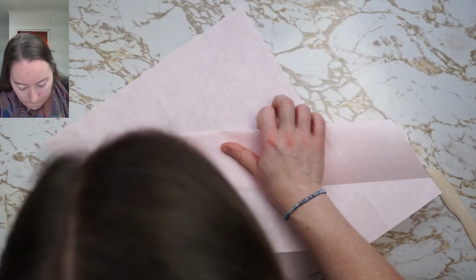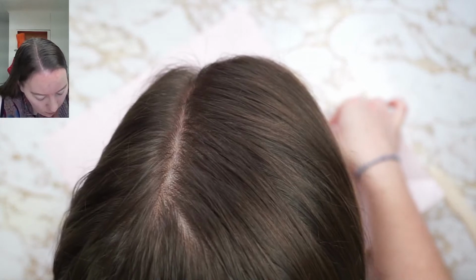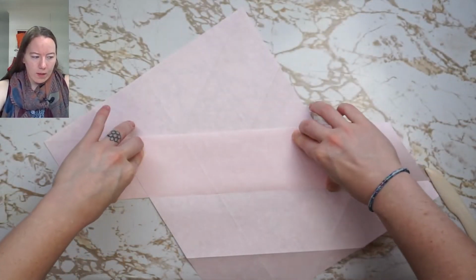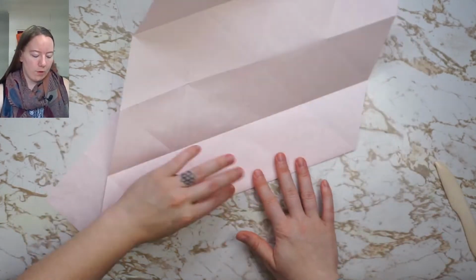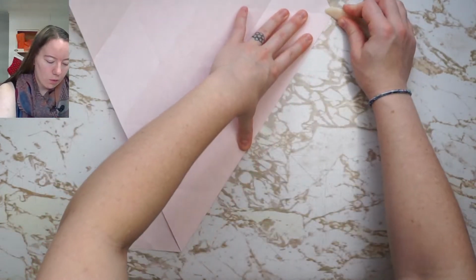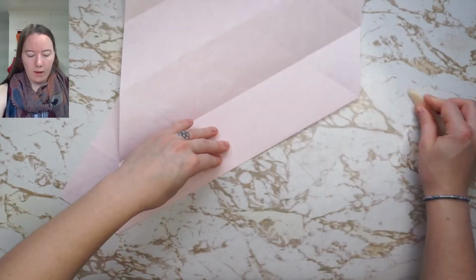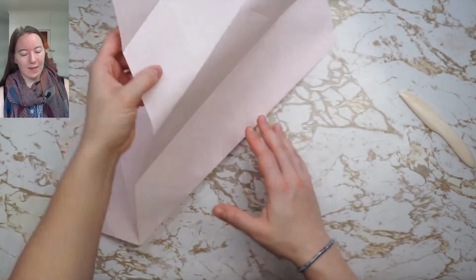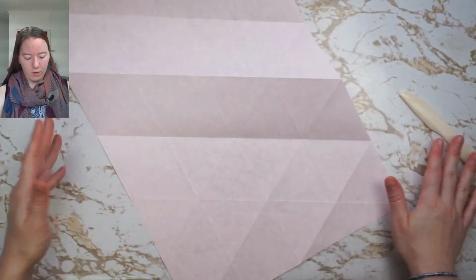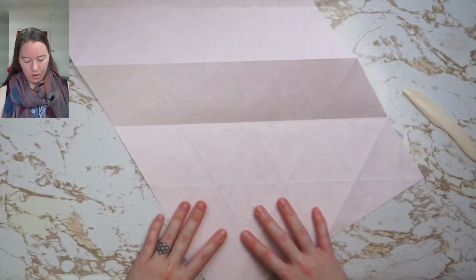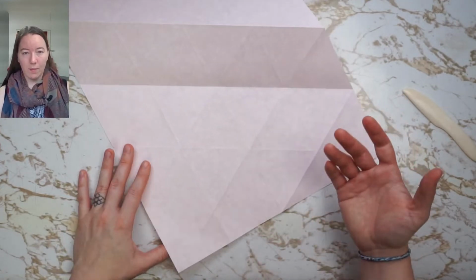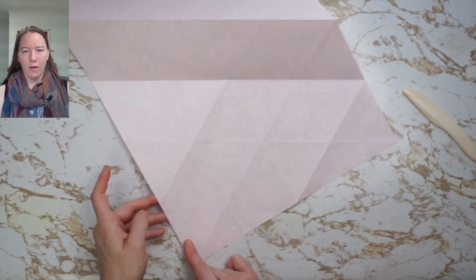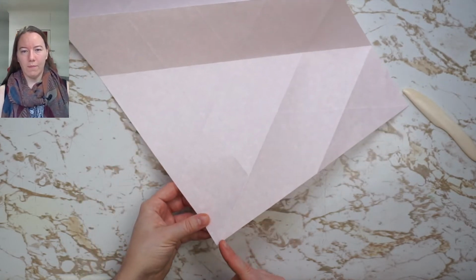So one thing that I want to emphasize here is it doesn't really matter which direction you start, like which side of the paper you start folding a particular grid direction from. You're going to end up in the same place. And now we're back in the corner that is a grid intersection.